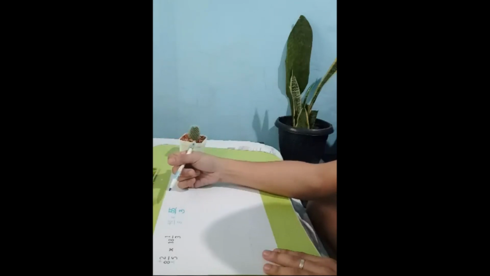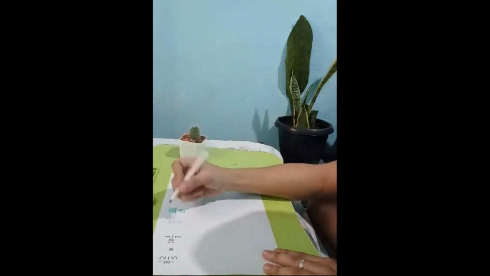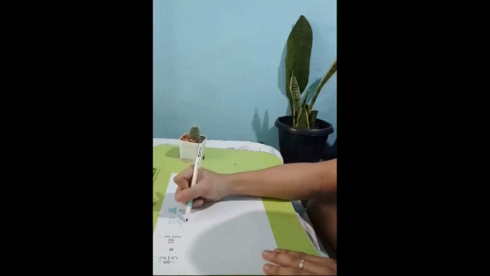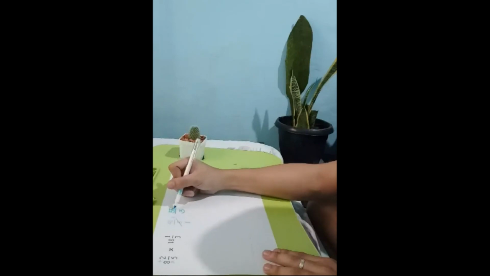Next, let us apply our cancellation method if possible. So, iisip tayo ng digit na pwedeng mag-divide sa ating mga numbers diagonally. So, 5 and 55. Ano ang pwedeng mag-divide sa kanila? We have 5. Very good. So, 5 divided by 5, you have 1. 55 divided by 5, you have 11.